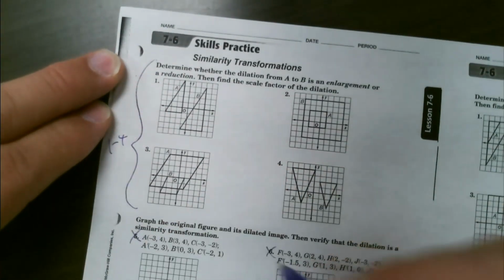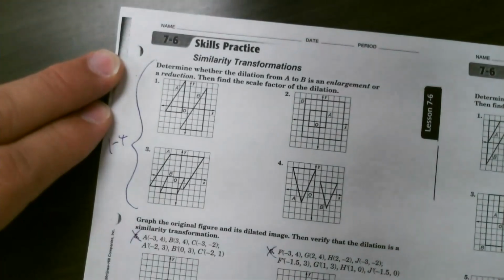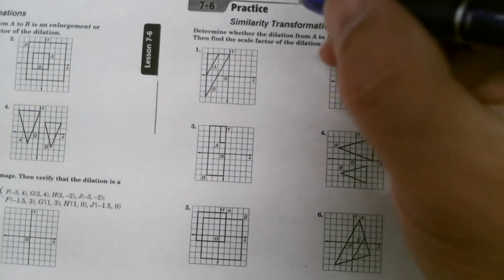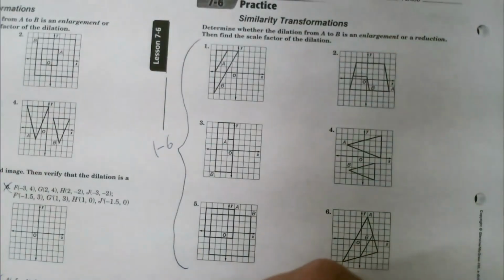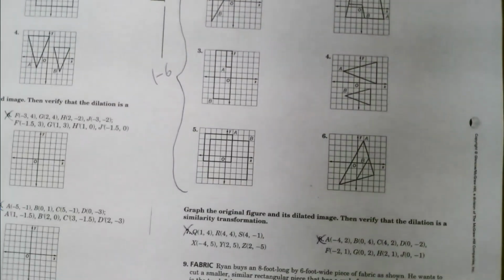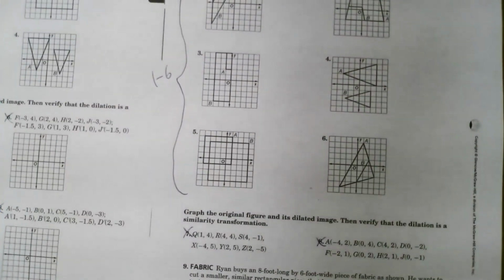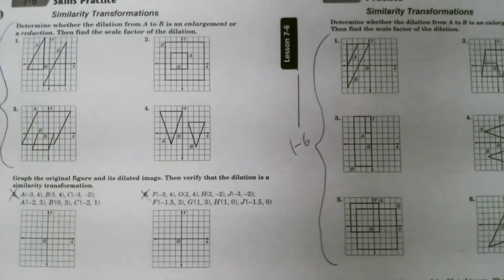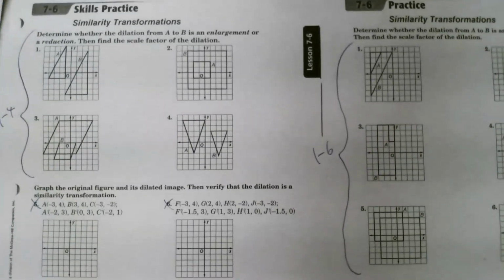You do not have to do the bottom half of 7 through 8. And then on the other side, I want you to do 1 through 6 as part of your homework. You do not have to do 7 and 8. I'm not gonna make you do 9 either. So just those top 2 sections of 1 through 4 and 1 through 6. That's your homework assignment.